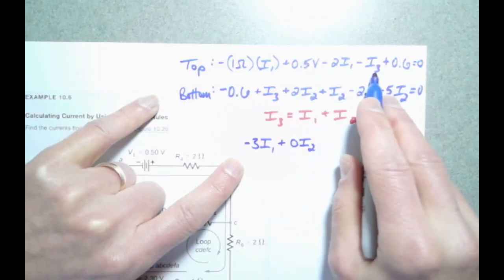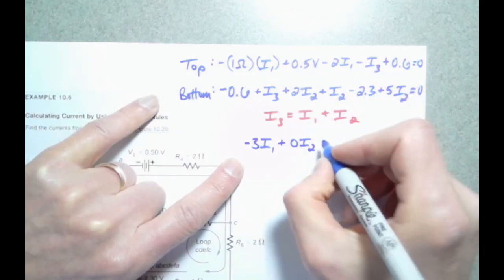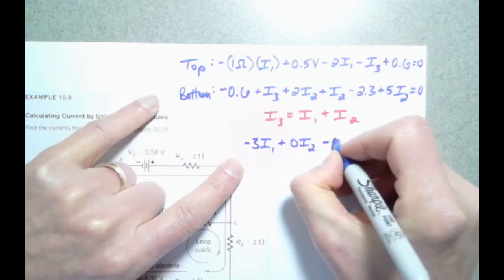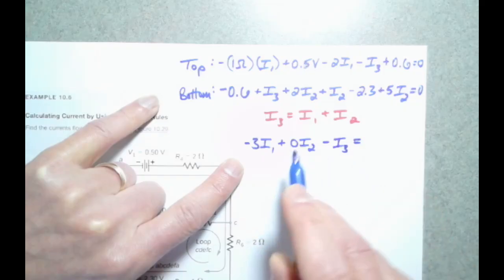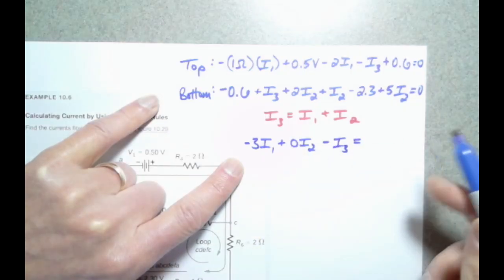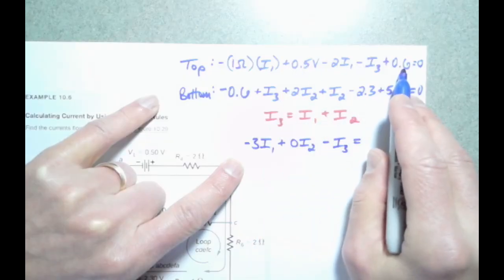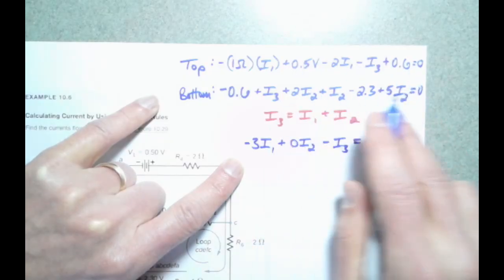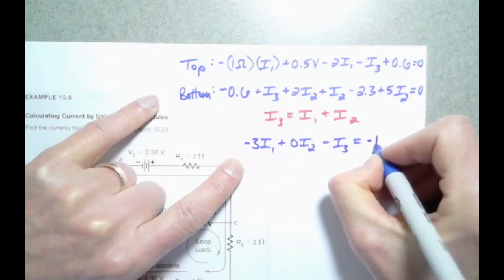For I3, I have negative 1 I3. So that's negative I3. And then this is going to equal, I got to move everything else to the other side of the equation. Okay, so that's the 0.5 and the 0.6. So I'm going to move those to the other side of the equation, and I'm going to get negative 1.1.